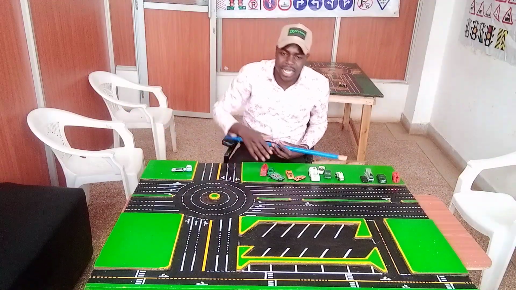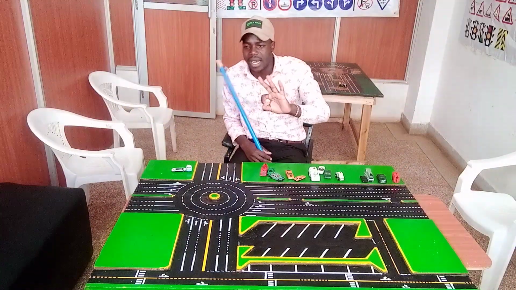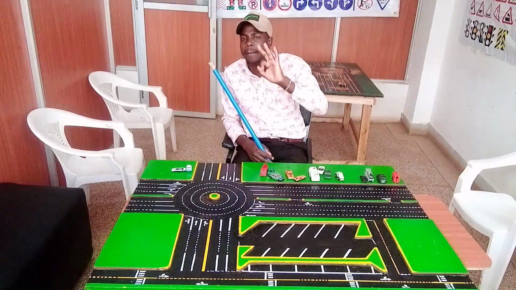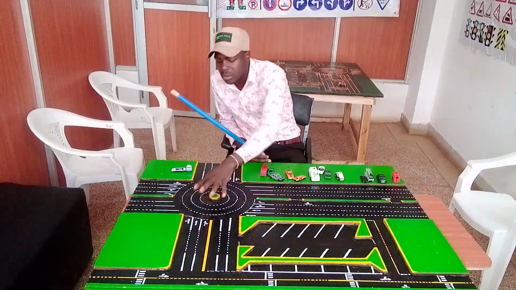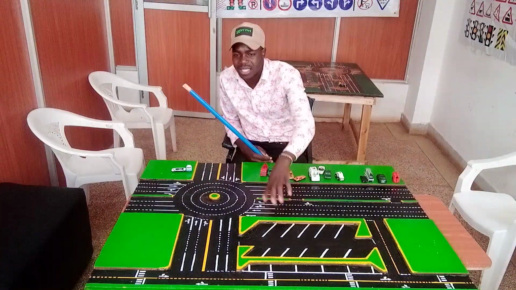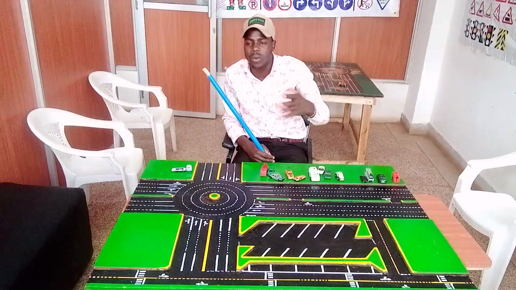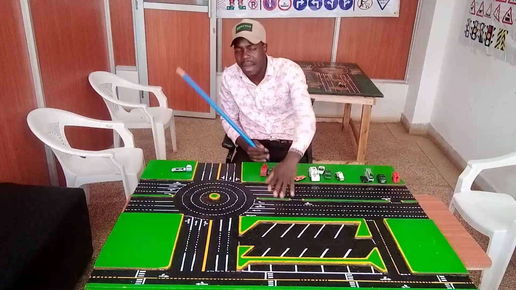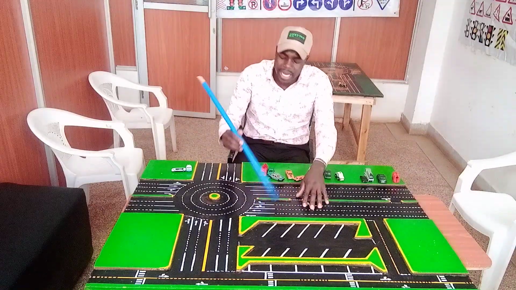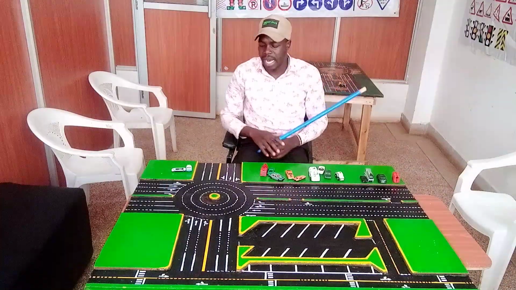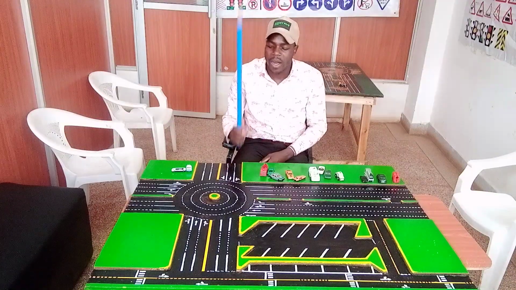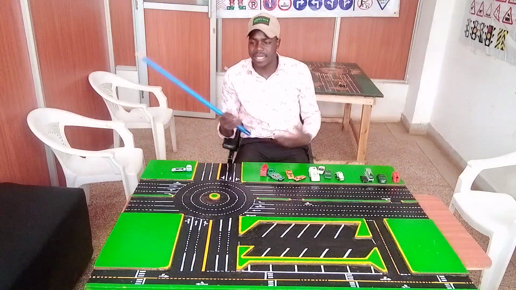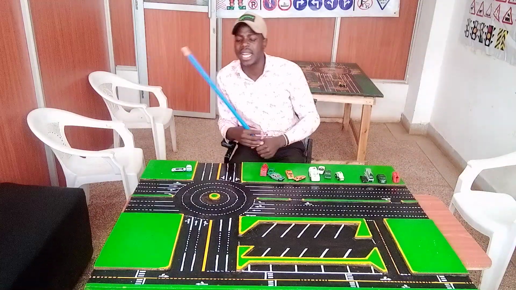So the road that has 3 lanes is what we call a minor road. Yeah, we call it minor road. But the road that is a 4-lane road or more, we call it major road. So this is minor road, this is another minor road. When you come here, this is what you call major road, and this is another major road, and there is another major road.